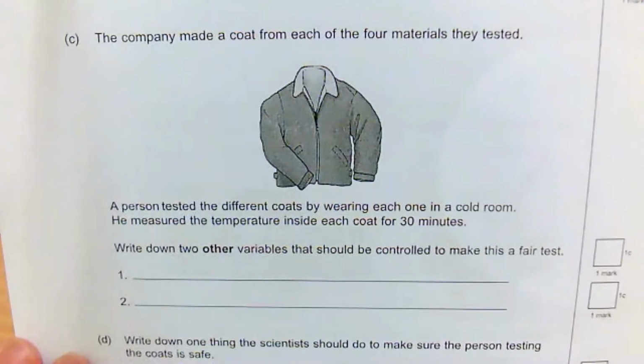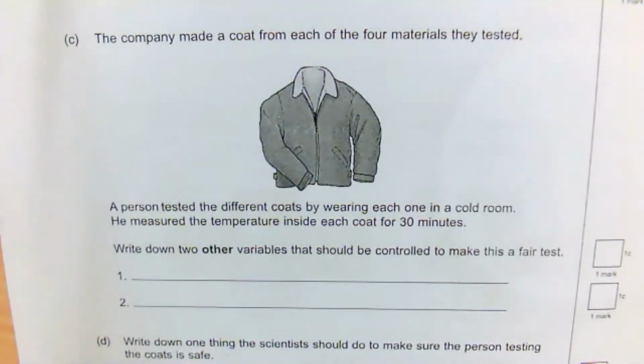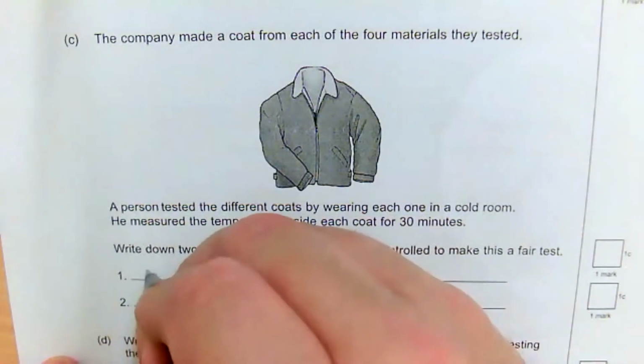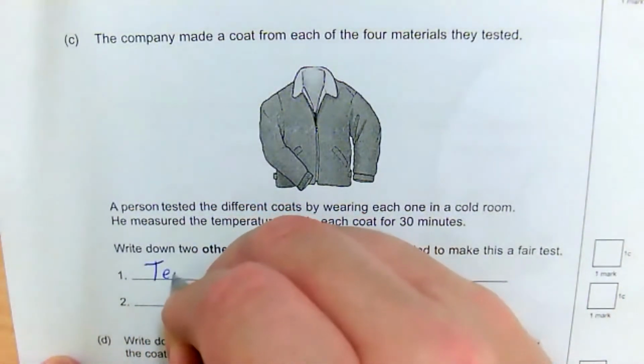So what we're looking for are things that were controlled that it doesn't mention. So what else would you have to control? What else would you have to keep constant? Well, the first one is the temperature of the cold room.